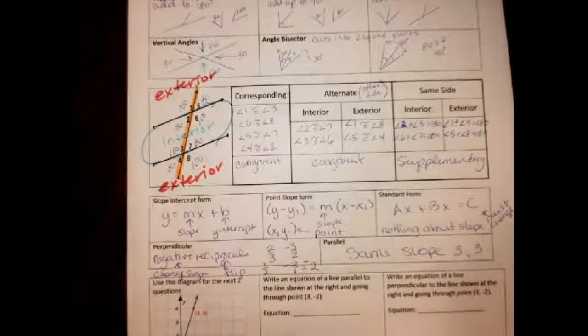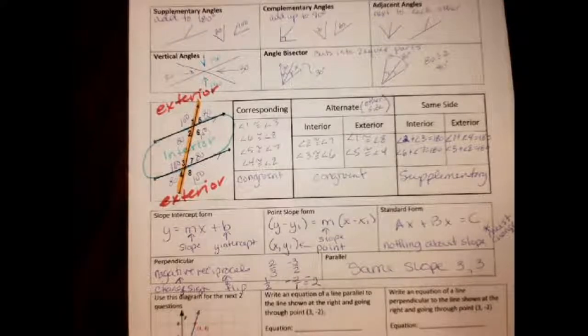So that's the basics of what we did in this unit. All the notes kind of in one spot. The other video will go over the practice problems.